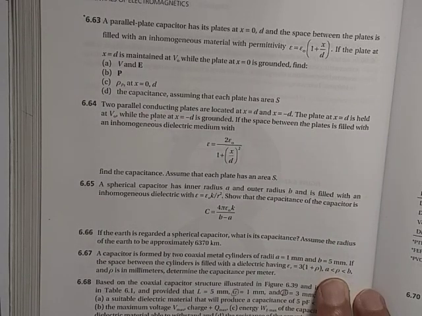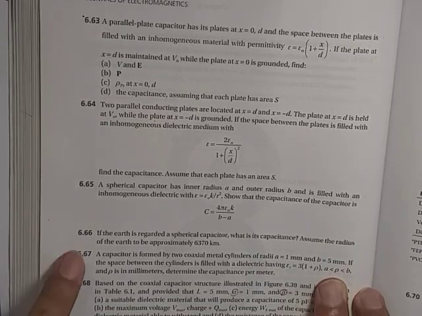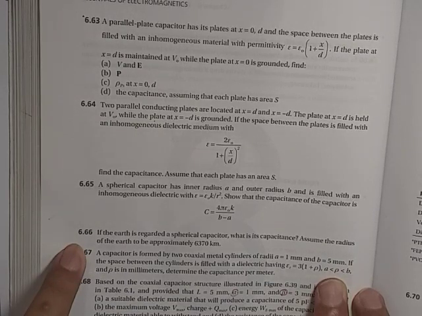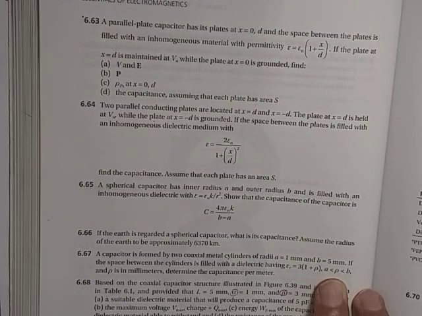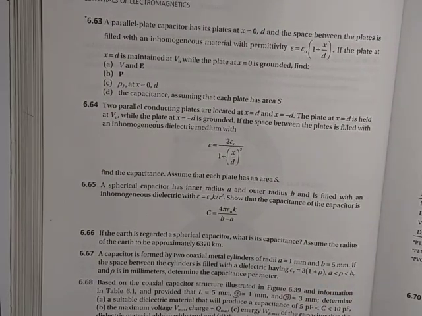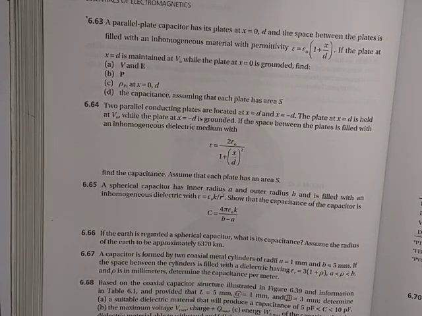Okay, in today's video session we're going to focus on solving a problem from the textbook handout, question 6.66. This is related to our quiz 6 that should be submitted. The question is regarding if the Earth is regarded as a spherical capacitor.